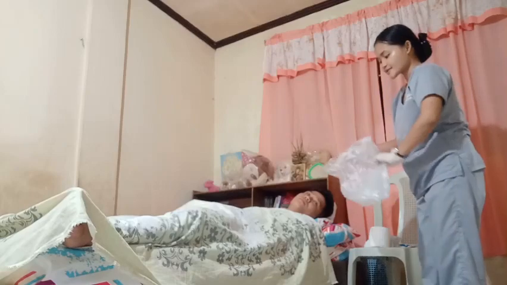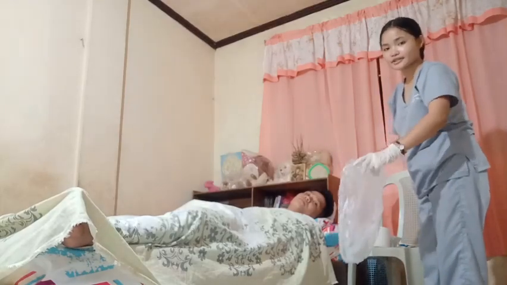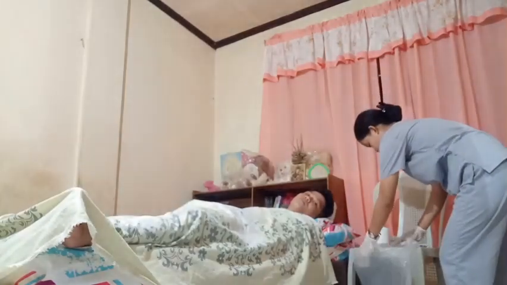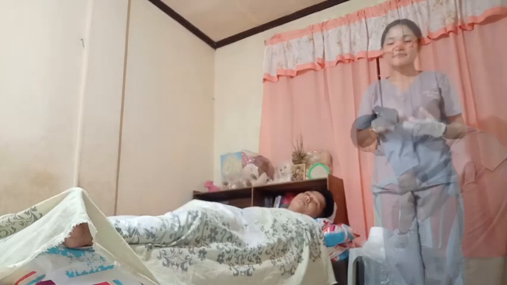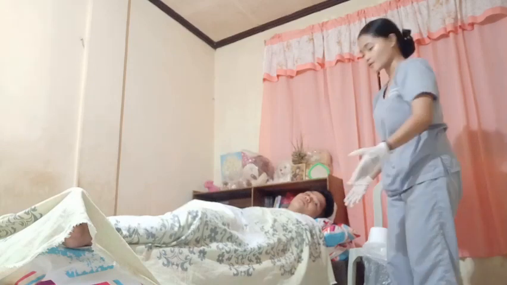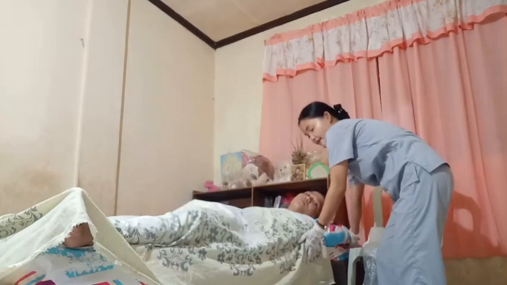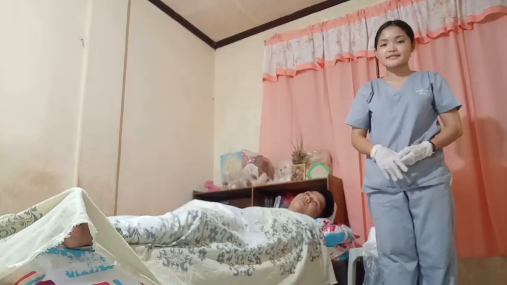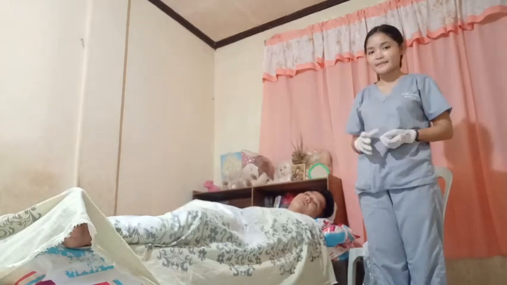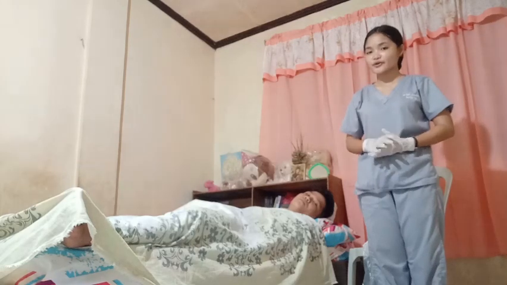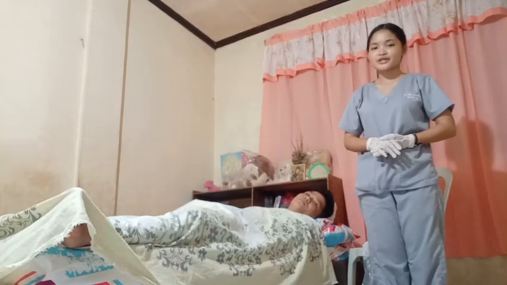Then have a waste receptacle for discarding the tissue. Then make sure that the bed is in the lowest position. Then we can leave the patient if it's safe to do so. Then use the side rails of the bed appropriately to ensure the safety of our patient.